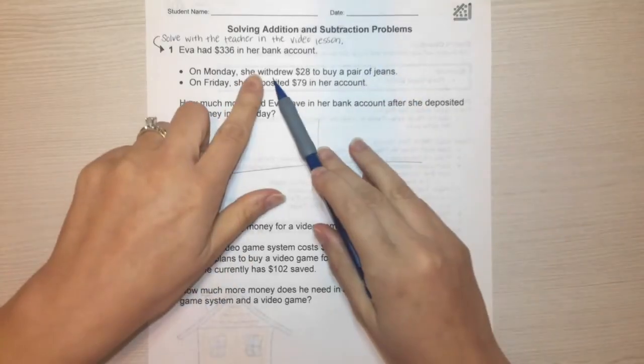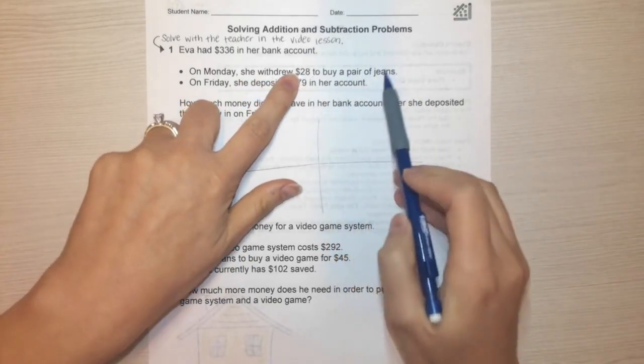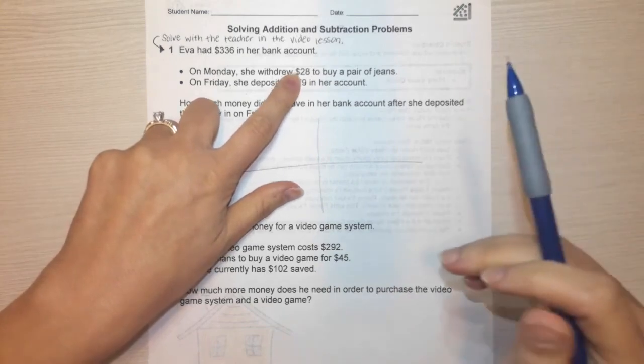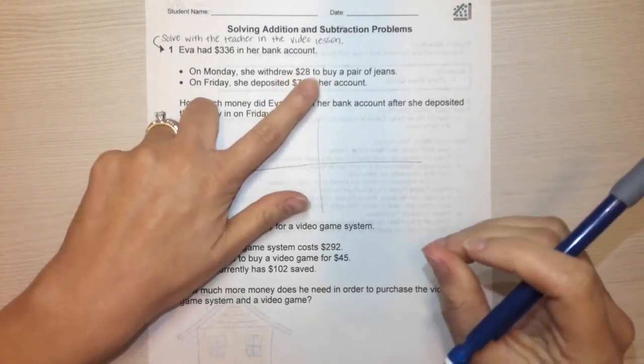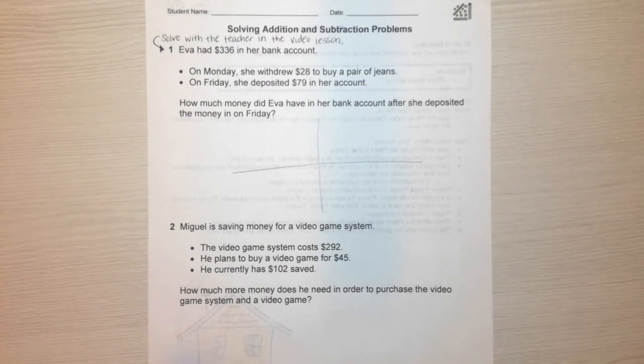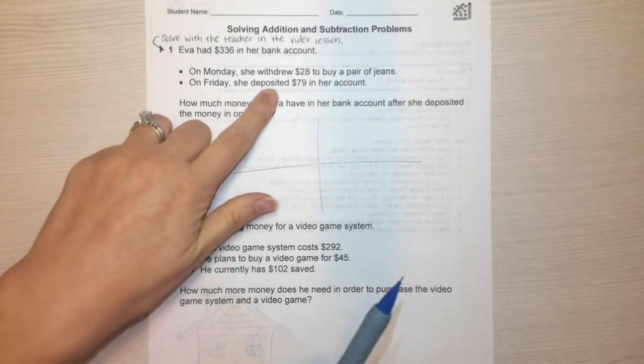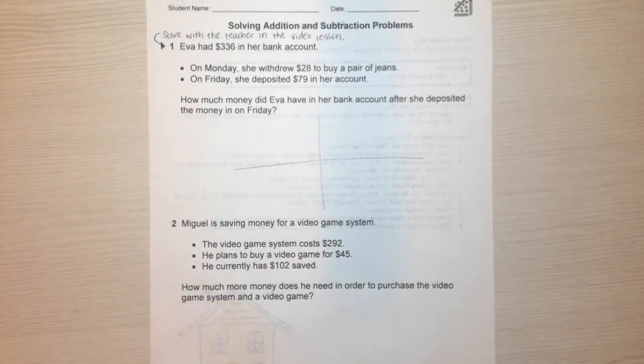Okay, so she's withdrawing $28 to buy a pair of jeans. So she's taking that money out of her account and she's spending it on jeans.